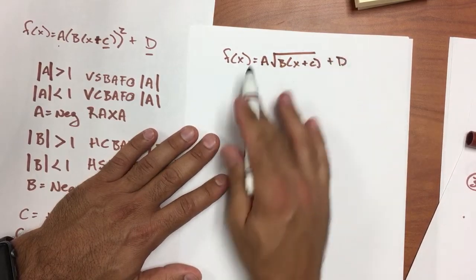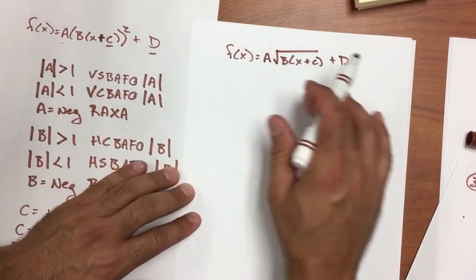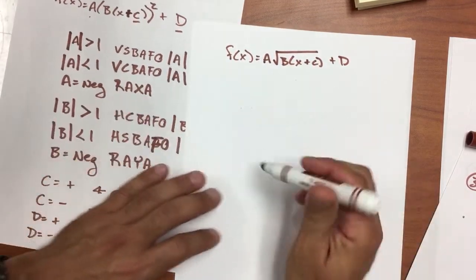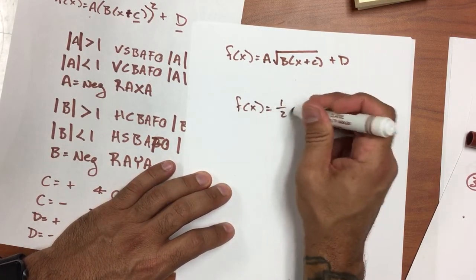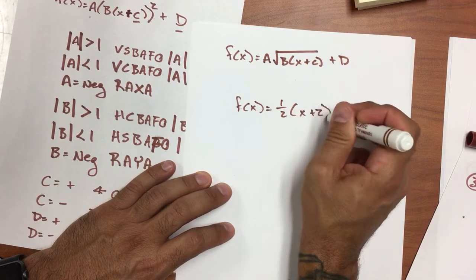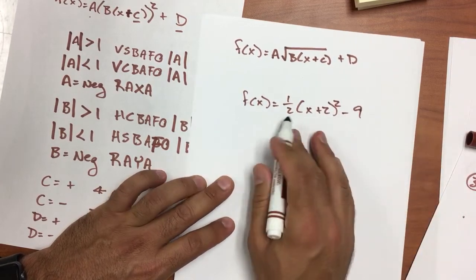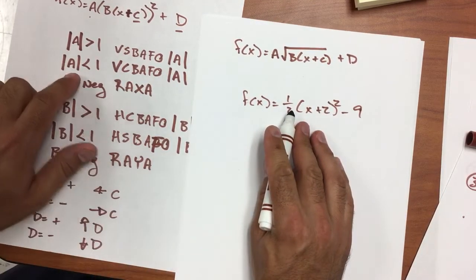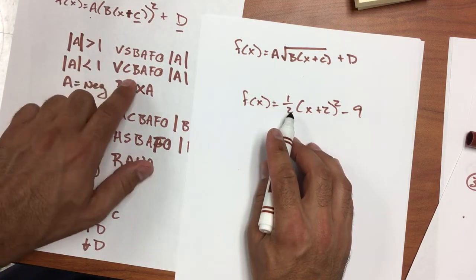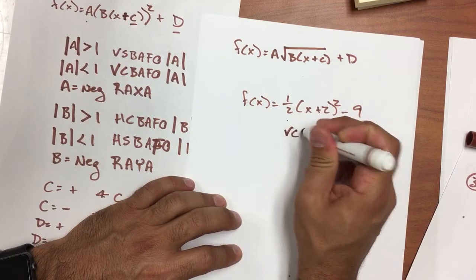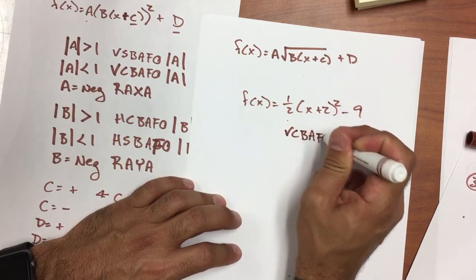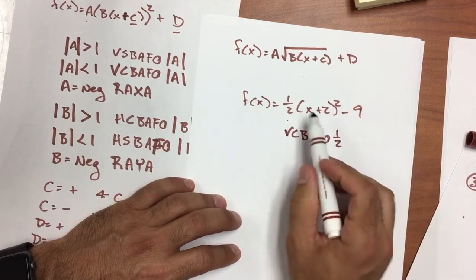So all of these pieces do the same thing. It's just a different kind of function. So let me show you a couple. So f of x equals 1/2 times (x plus 2) squared minus 9. So 1/2, that's a. The absolute value of a is less than 1. It's vertically compressed by a factor of the absolute value of a. So vertically compressed by a factor of 1/2.